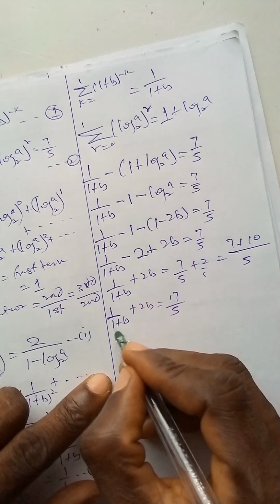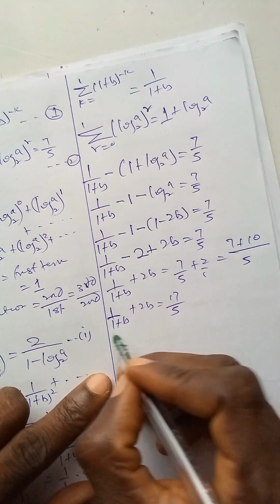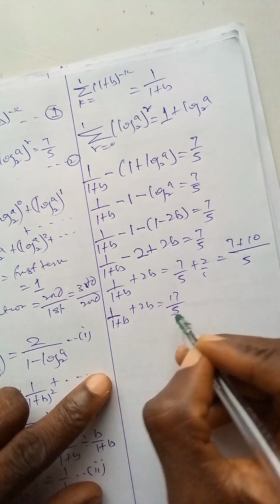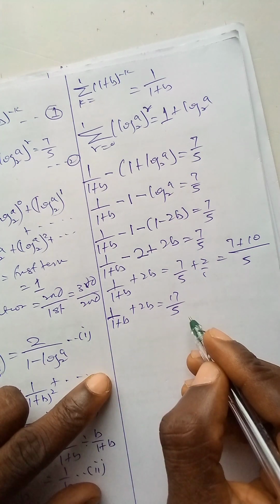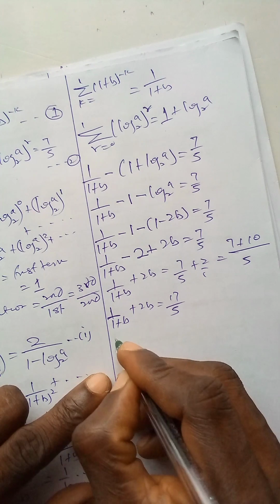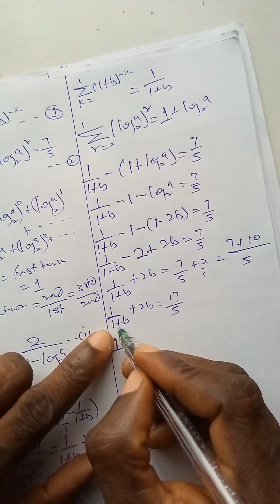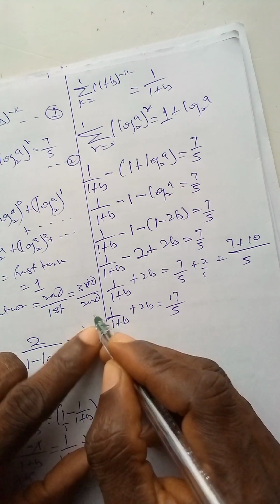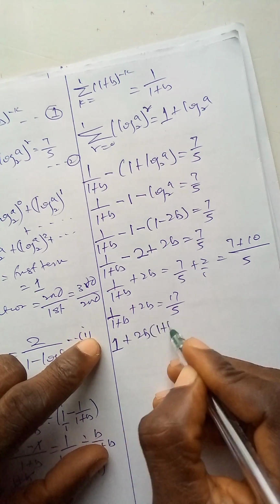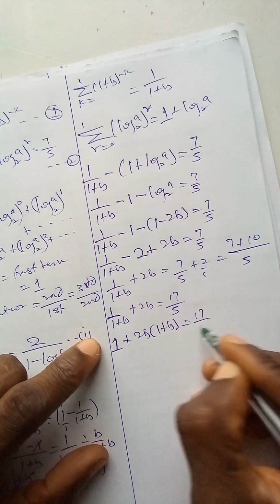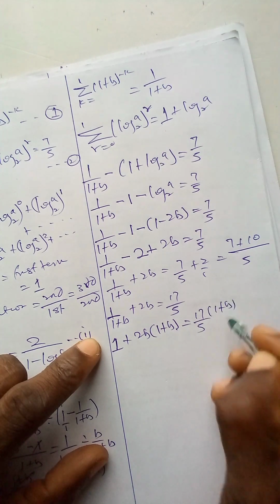We now need to clear this fraction. So I will multiply through by 1 plus b and also by 5. Let me first of all multiply through by 1 plus b. So here it becomes 1, because multiplying by 1 plus b will cancel 1 plus b, remaining 1, plus 2b bracket 1 plus b equals 17 over 5 times 1 plus b.